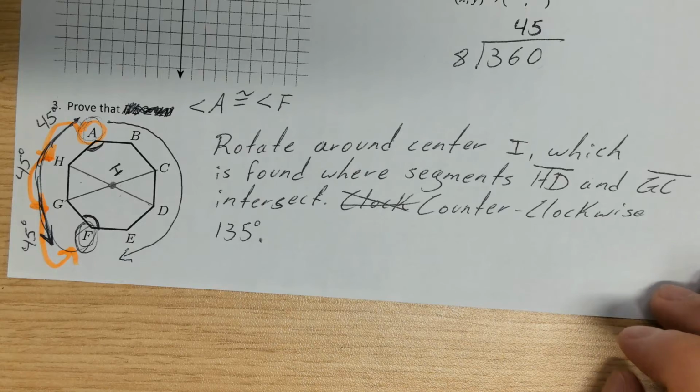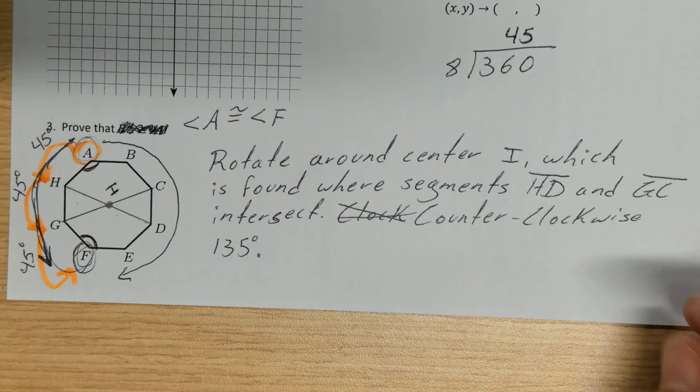And guys, that's it. That's question 3. It's tedious because you have to be specific. Okay? You have to be very, very specific with question 3. You have to tell me everything that you do. You don't want to skip anything.